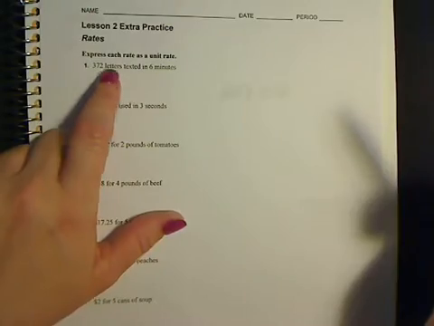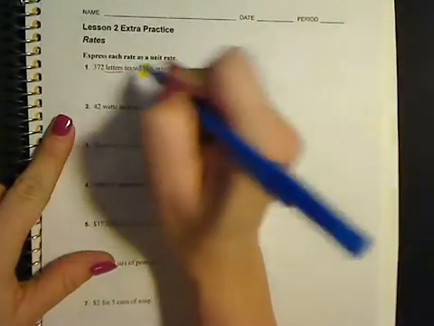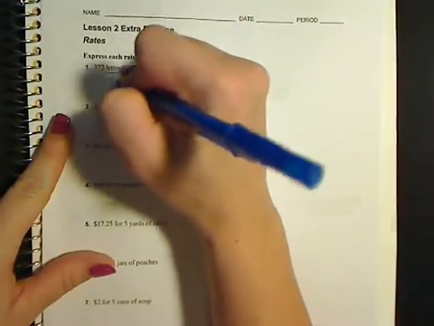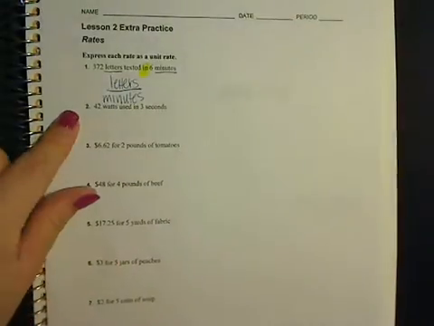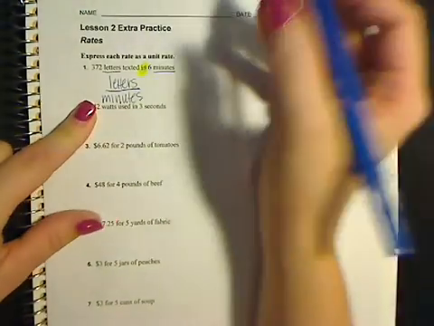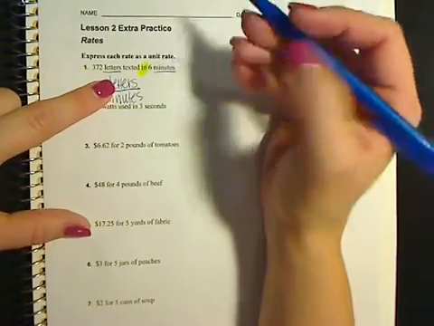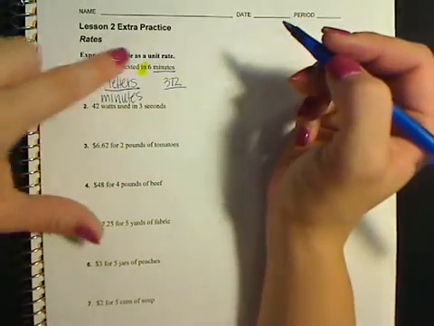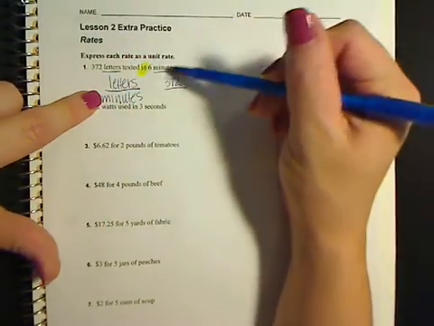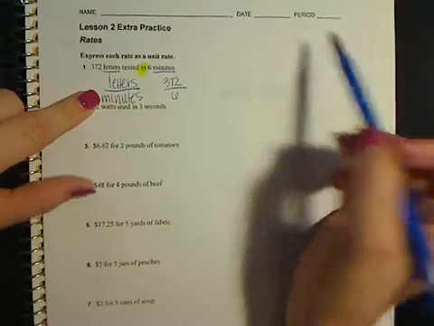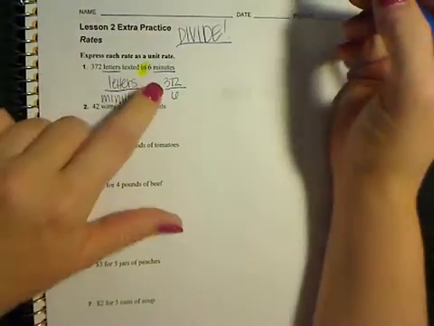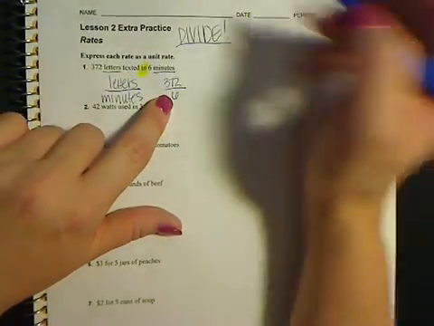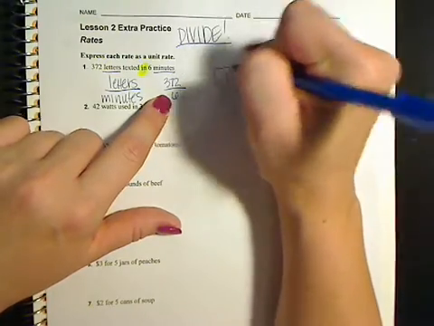Number 1, 372 letters texted in 6 minutes. So "in" is my key word, so I want letters in minutes. Again, it's very important how we set this up so that we find the correct unit rate. So there are 372 letters in 6 minutes. Minutes is on the bottom, 6 minutes. So to remember, to find the unit rate or unit price, we always divide. Okay, so 372 divided by 6, top in, bottom out.